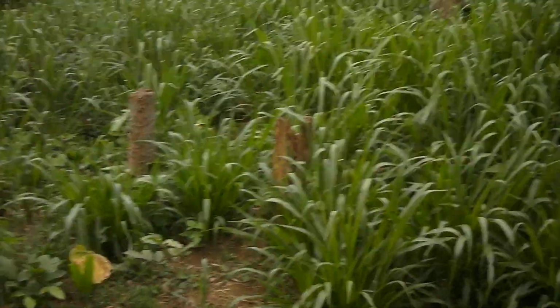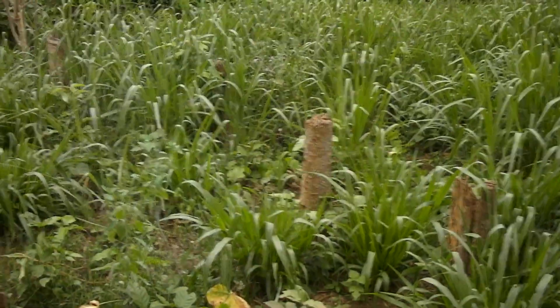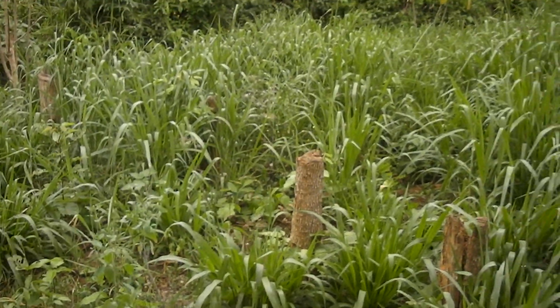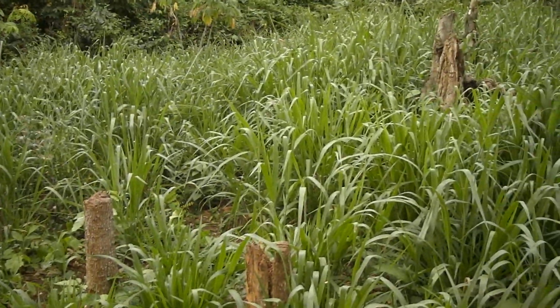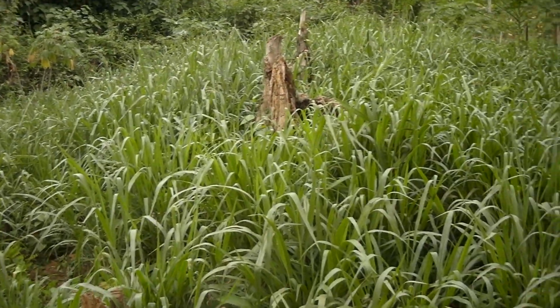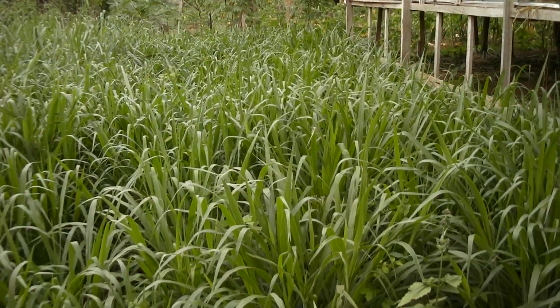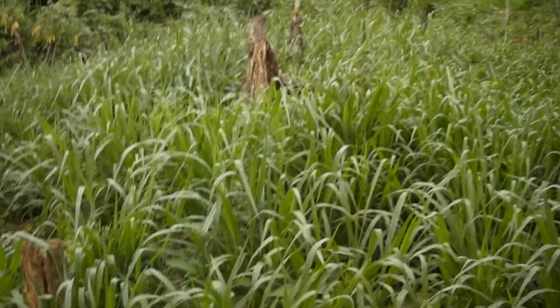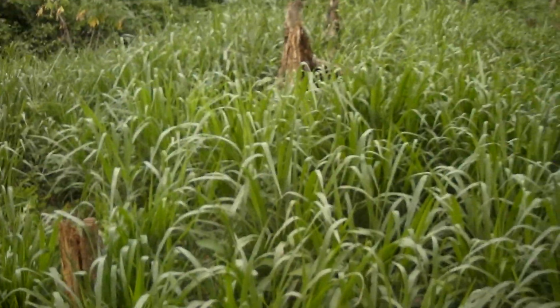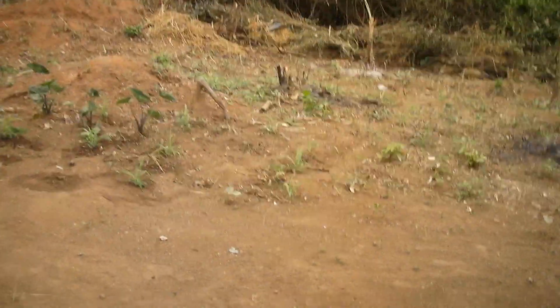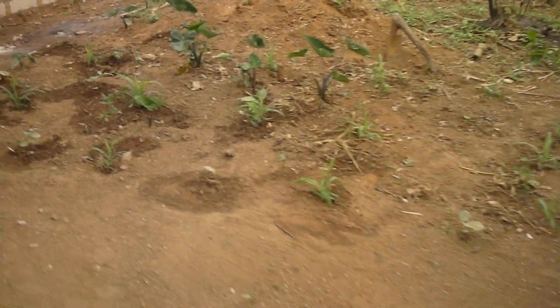So around the bathroom there is a piece of land there. So we've planted bracharia grass. You see bracharia grass. That is the bracharia grass there, which the animals can be fed on. Okay. Apart from the bracharia grass, you see this piece of land. This piece of land.